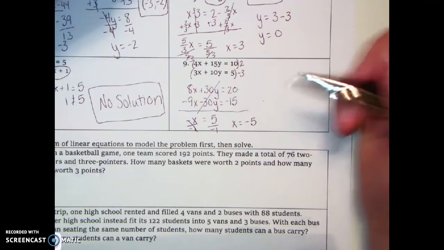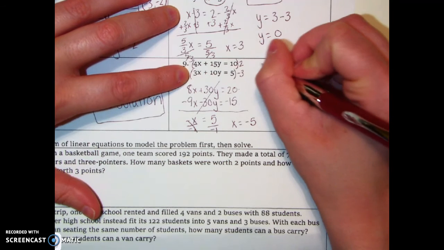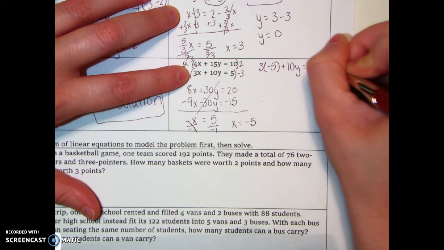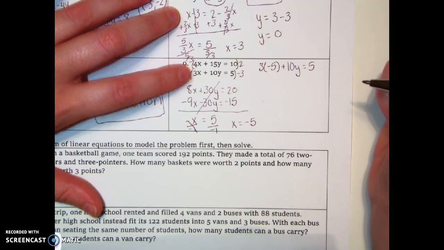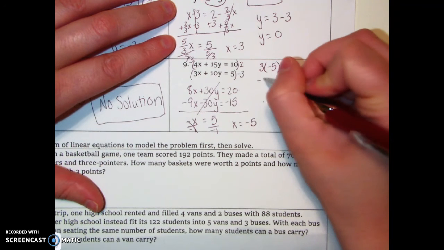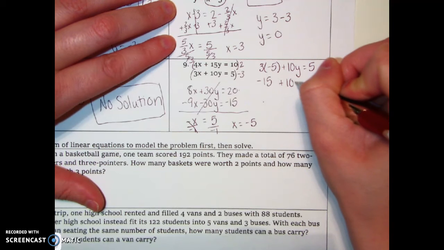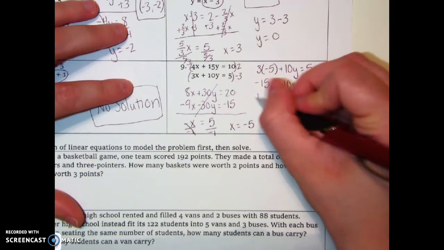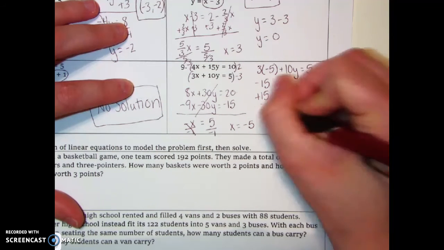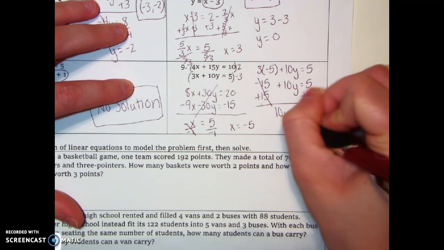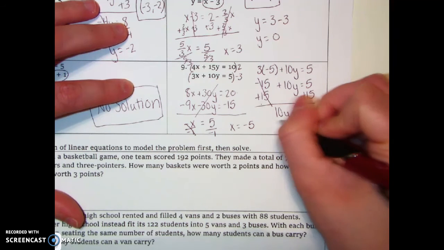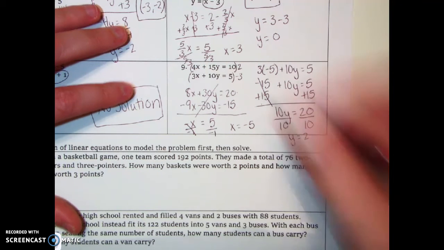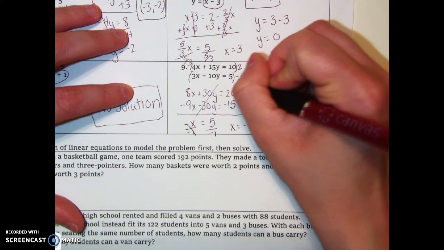So I will put it, it doesn't matter, I'll put it in the bottom one. 3 times -5 plus 10y equals 5. Put it into the original one, not the one that you multiplied. So here this is -15 plus 10y equals 5. I'm going to add 15 to both sides. And that gets me 10y equals 20. Divide by 10. y equals 2. So somewhere I need to write my ordered pair. I'm going to kind of write in here -5, 2.